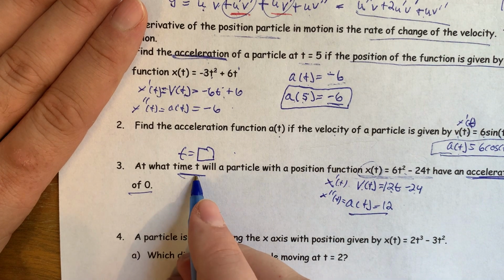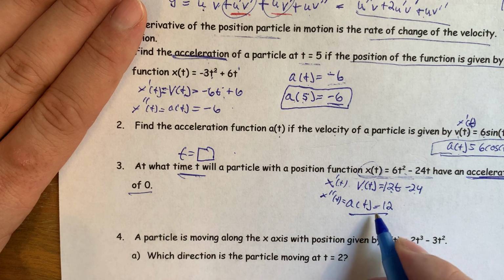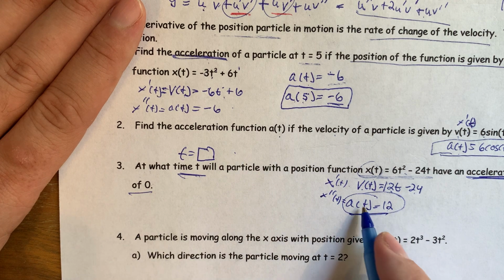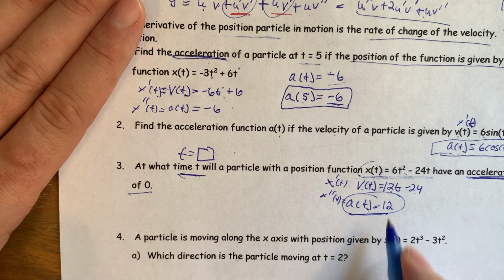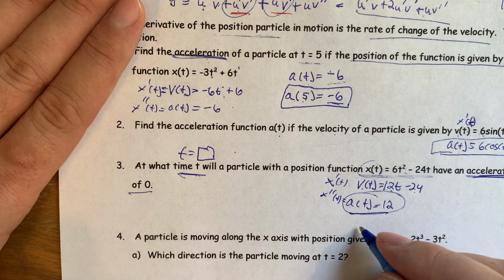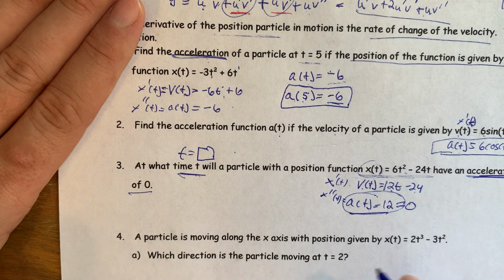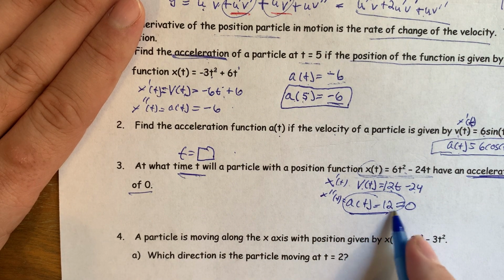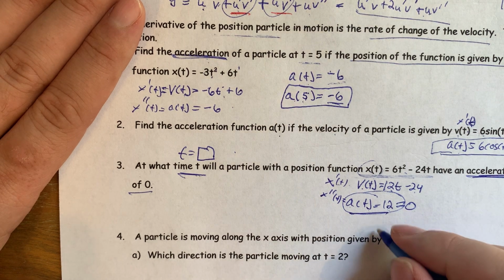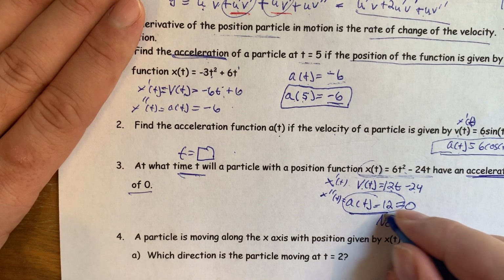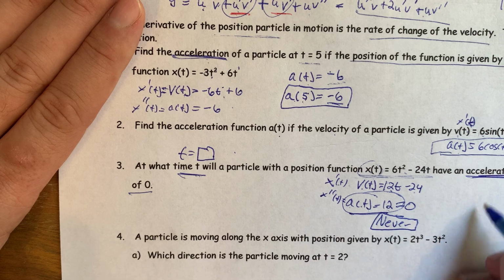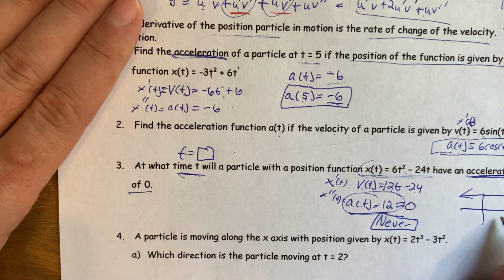Now it's asking at what time will the particle have an acceleration of 0? Well, this function says the particle at any time has an acceleration of 12. And so we're looking for when does this equal 0? What time will make the particle have an acceleration of 0? And the answer is never. The acceleration is always 12, and it will never be 0.